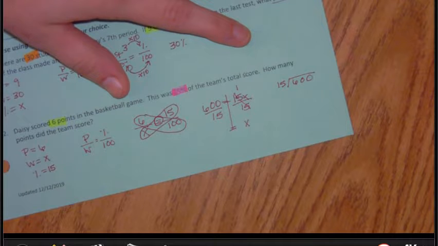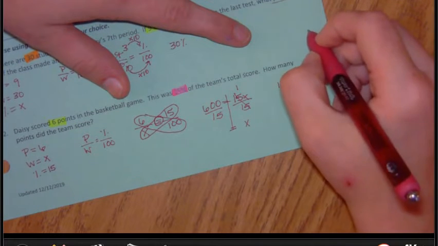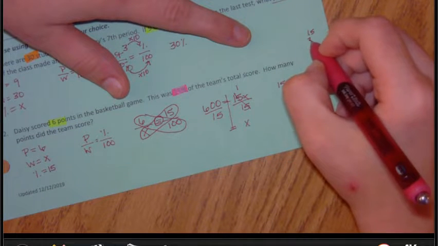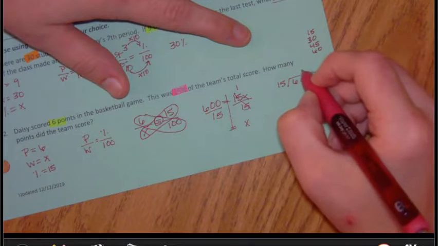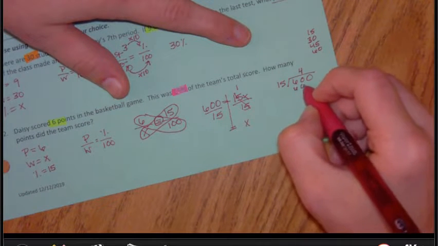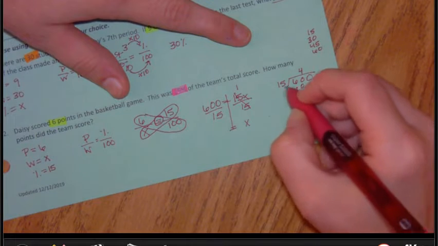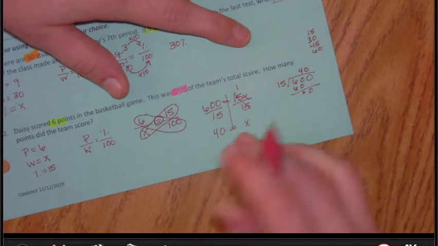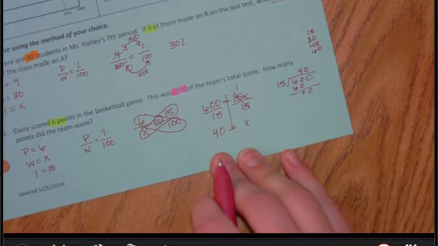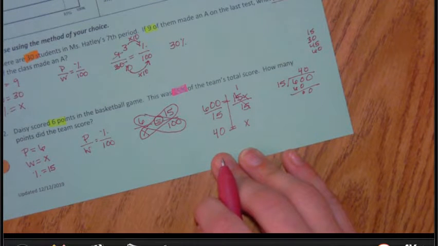Because 15 times 2 is 30. Let's do this. 15, 30, 45, 60. Well, 15 can go into 60 4 times with 0 left over. Bring down the 0. 15 can go into 0 0 times. So there were 40 total shots that were made.